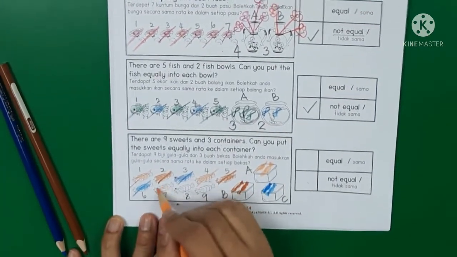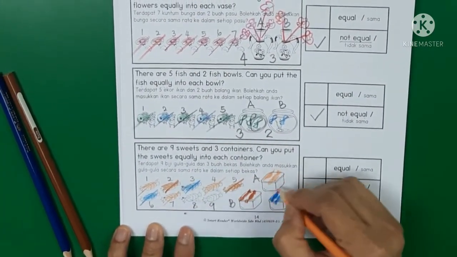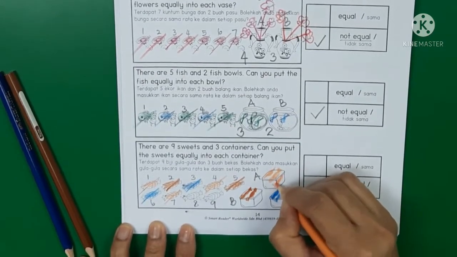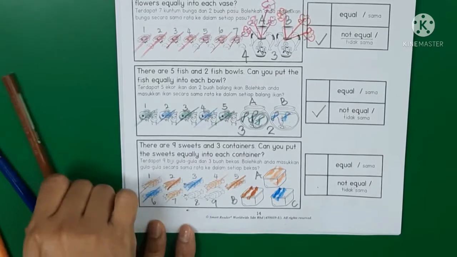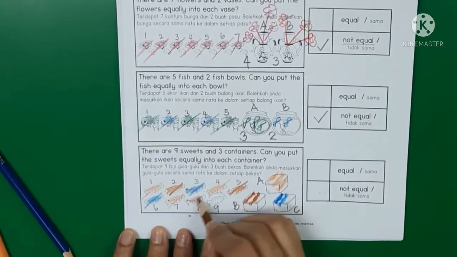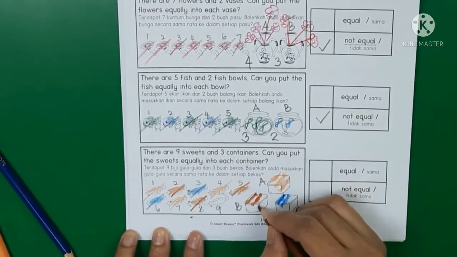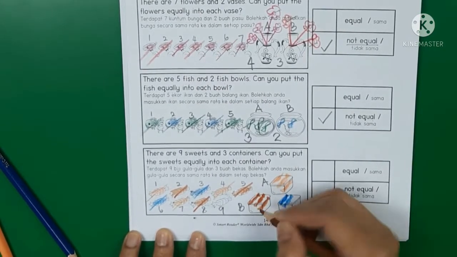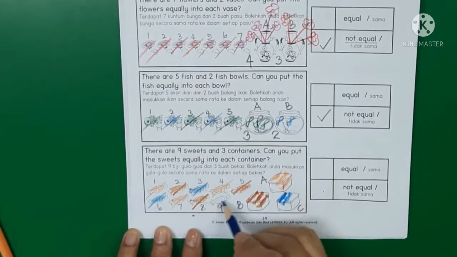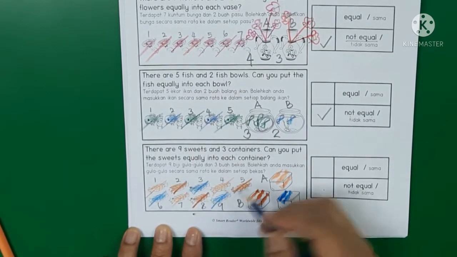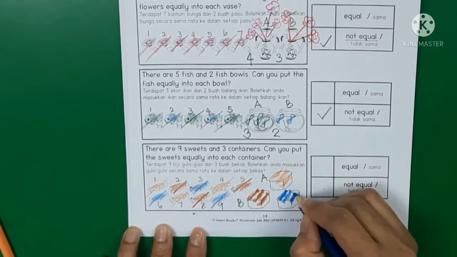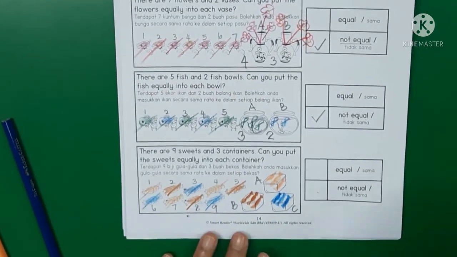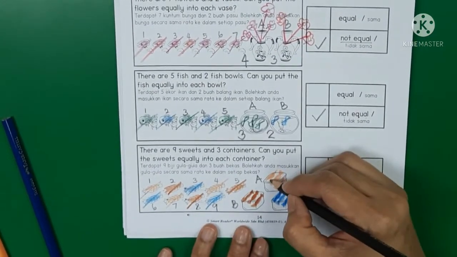Sweet number 7 we are going to put into container A. Sweet number 8 we are going to put into container B. And sweet number 9 into container C. Now let's count how many sweets are there in each container.